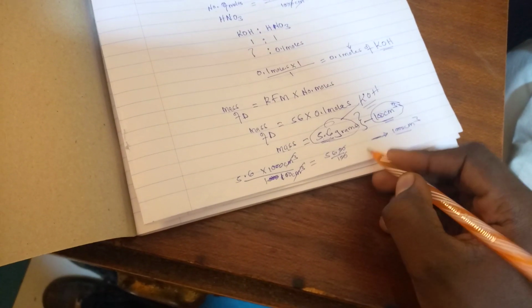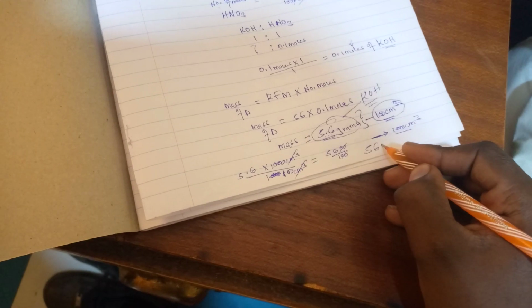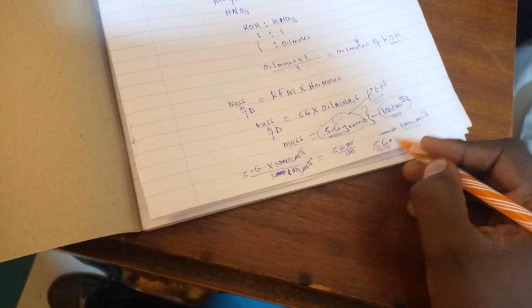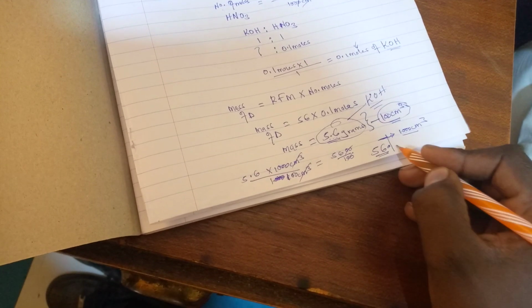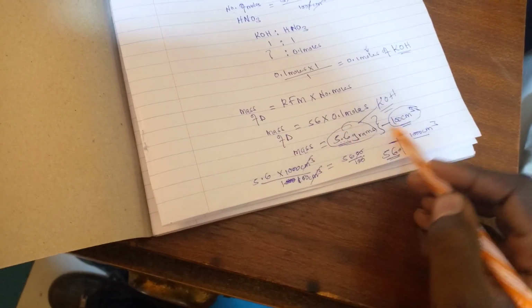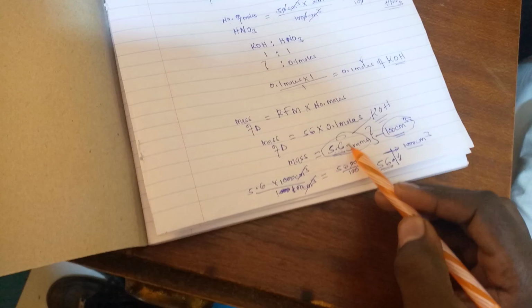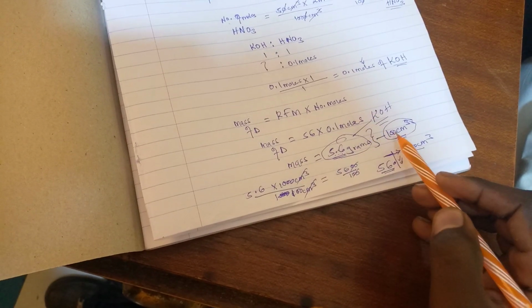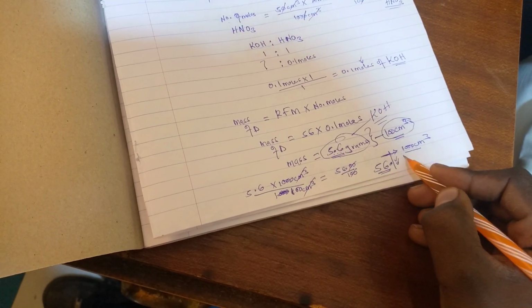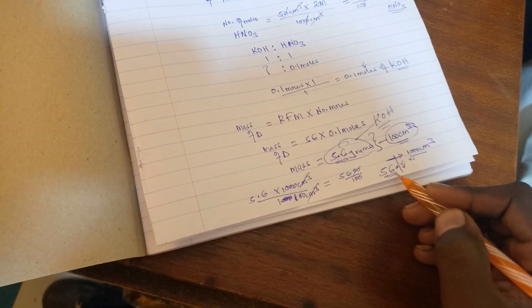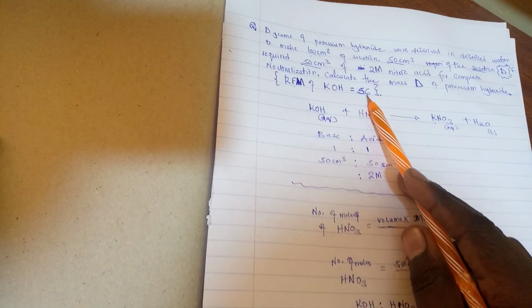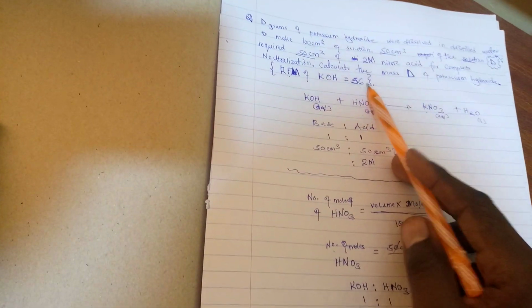So definitely we will get 56 grams in 1000. That means that our mass of D in 100 centimeter cubed that we were given is 5.6, but in 1000 centimeter cubed it will be 56 grams, which is the relative formula mass of potassium hydroxide. That is it. Thank you for watching.